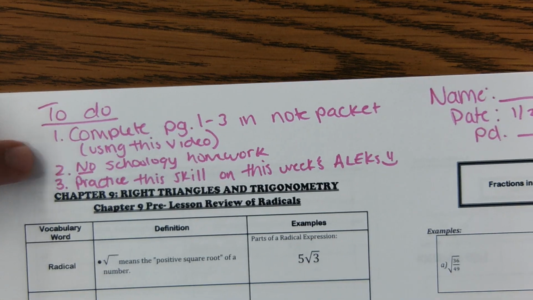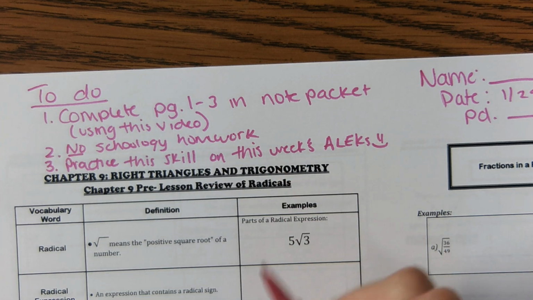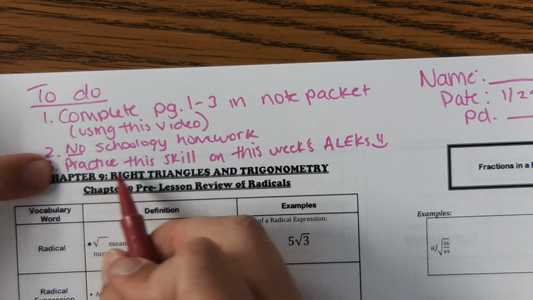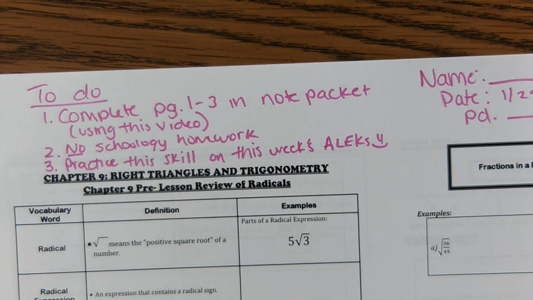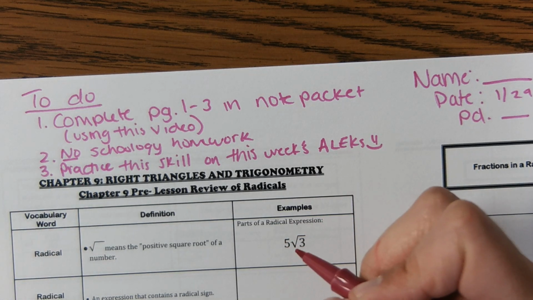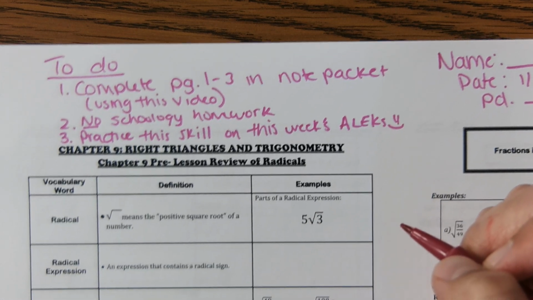So your to-do list for today is to complete pages 1 through 3 in this note packet. I'm going to go through those pages with you. There is no Schoology homework on this, but there is practice on ALEKS. So after you're done with this, just go on to ALEKS and find the questions that are similar to these and practice this on ALEKS. So we're just going to jump right into it.